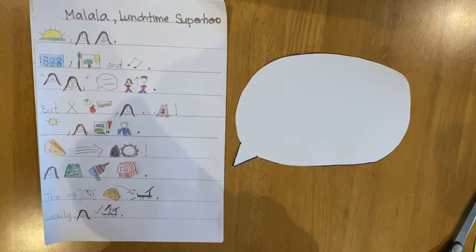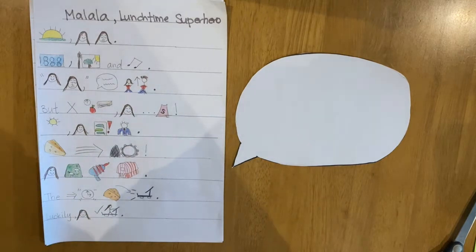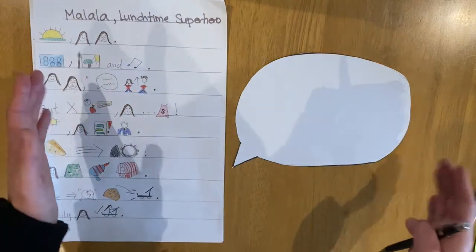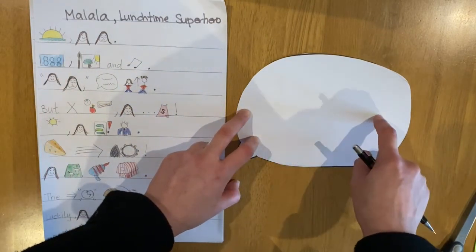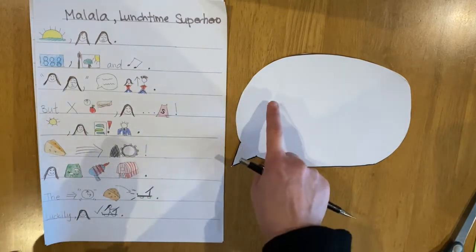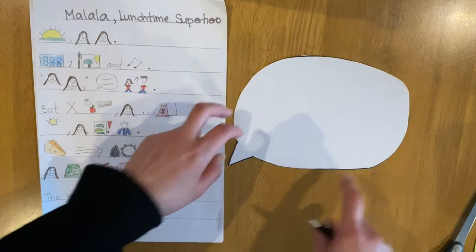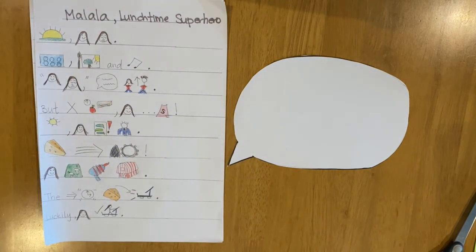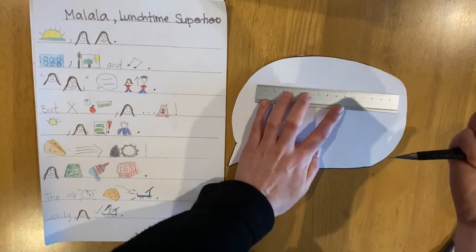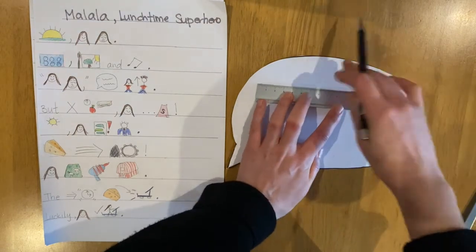I think I want the Prime Minister to say to her, Malala, you must come quick. We have an emergency and only you can save us, or only you can help us. That's a long bit of speech, but we've got a really big piece of paper. So we're going to fit all of that speech into the speech bubble. I'm going to get a ruler so I can really neatly draw some lines so that our writing isn't all wobbly. So I'm going to draw some really light lines because after I might want to rub them out. So draw some lines.